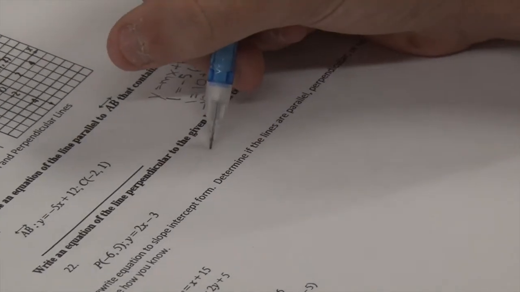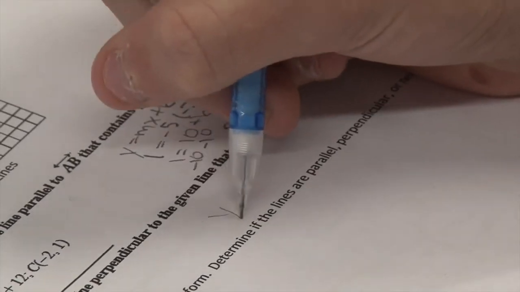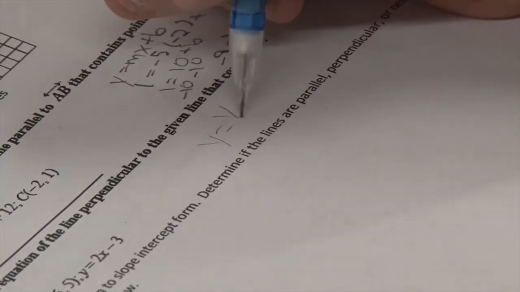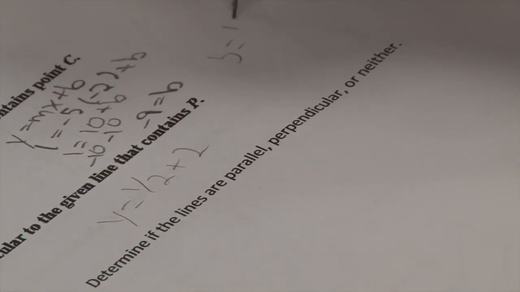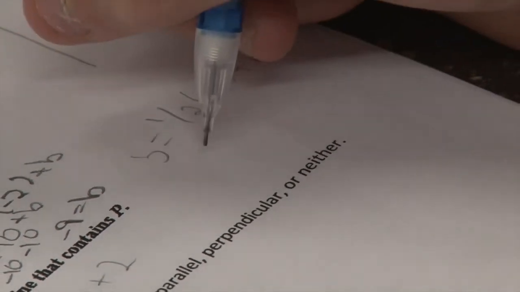Problem 22. First you start with the original equation, then you sub negative 6 in for x and 5 in for y. Then you sub b in for negative 3 and you put the slope as the opposite reciprocal.